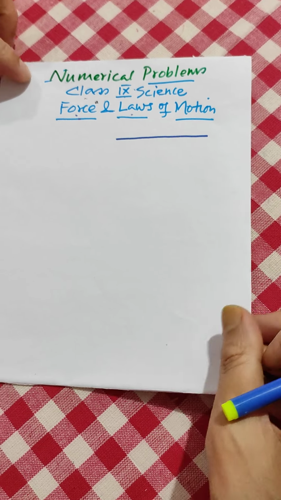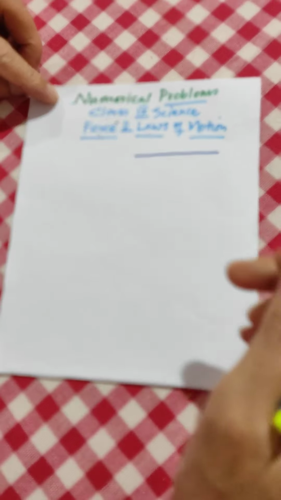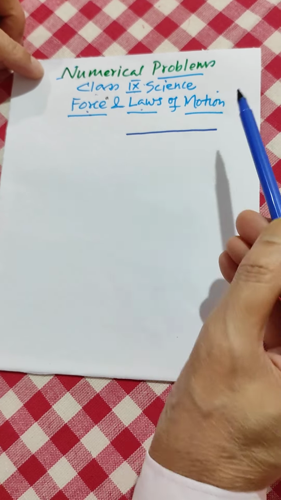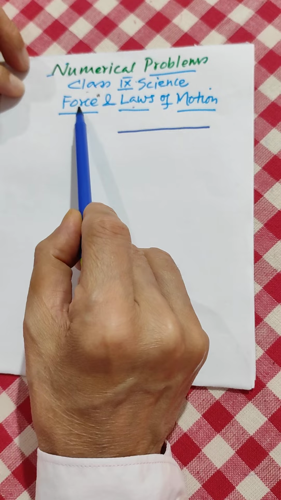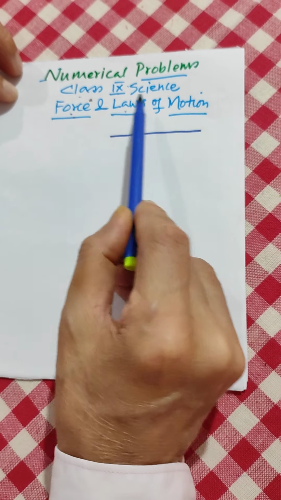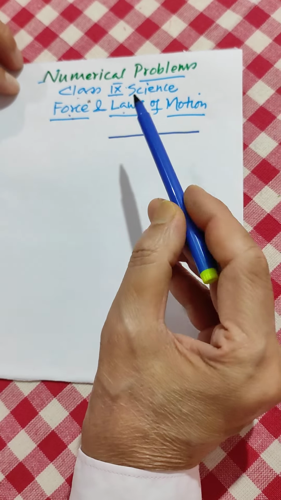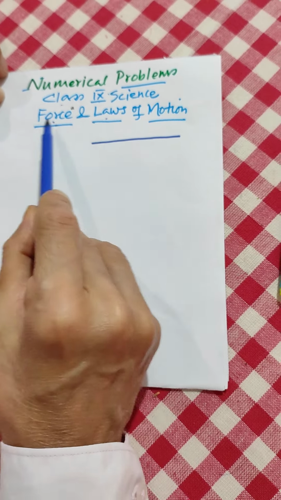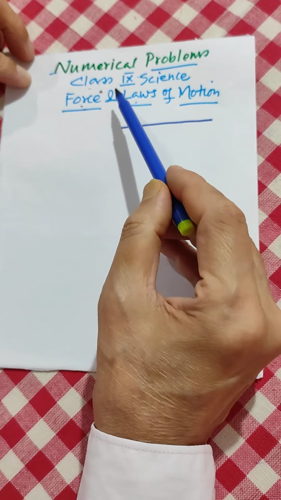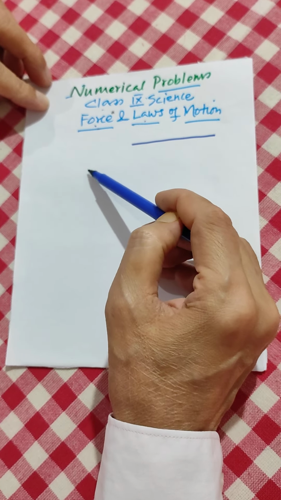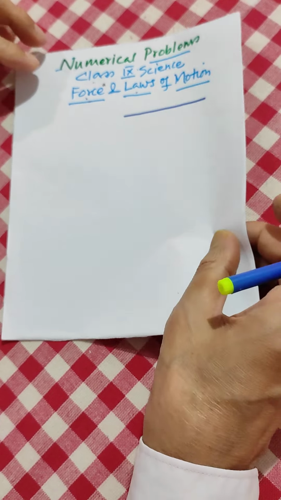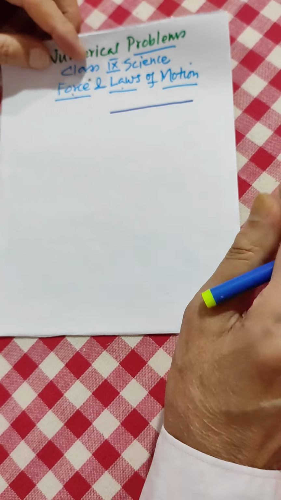My dear students, today I am going to discuss some numerical problems from the chapter Force and Laws of Motion of class 9 science. In class 9 science, this is a very important chapter. I am going to discuss some numerical problems which are common in exams. So let us get started.